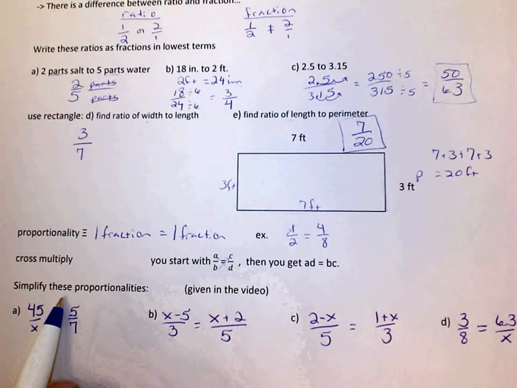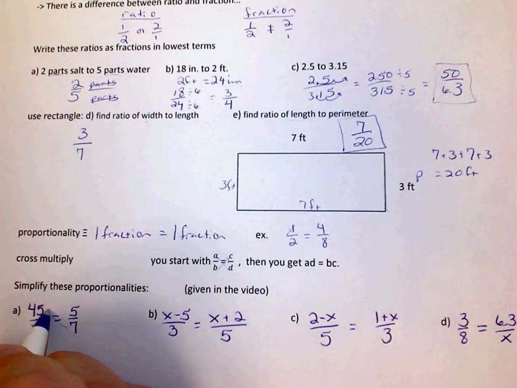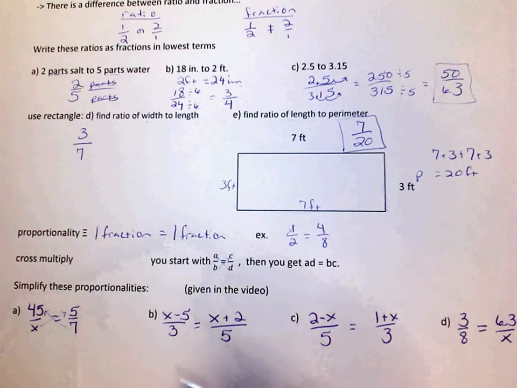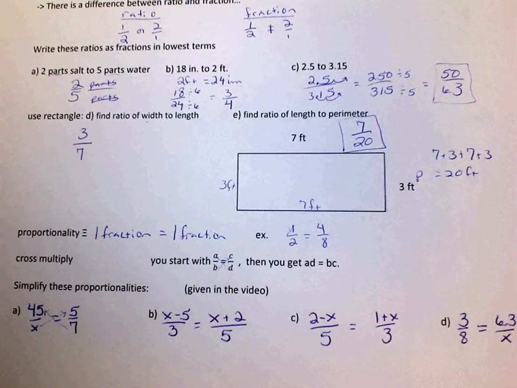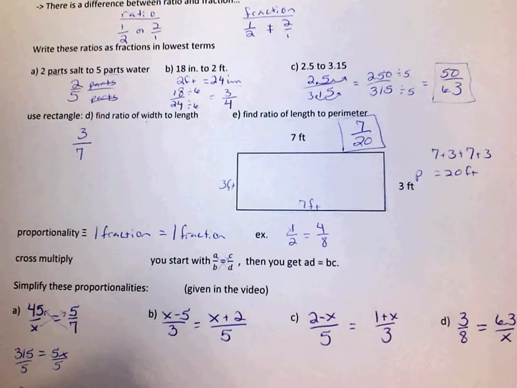Simplify these proportionalities. So we take our good buddy calculator and find out what 45 times 7 is, which is 315 equals 5x. Divide by 5, and we already found that up here. That gives us 63 equals x.